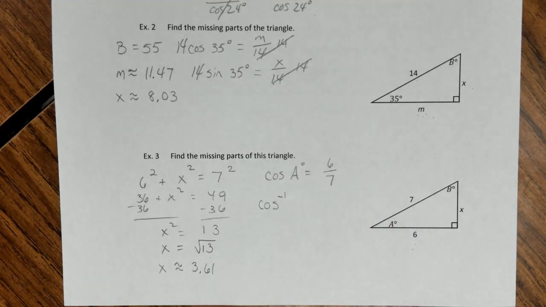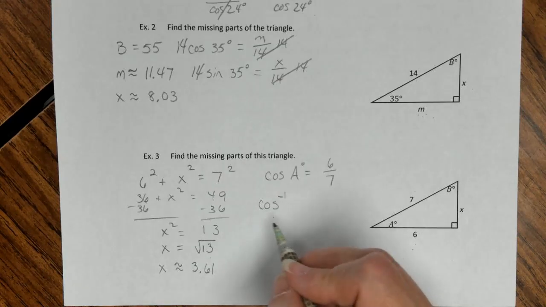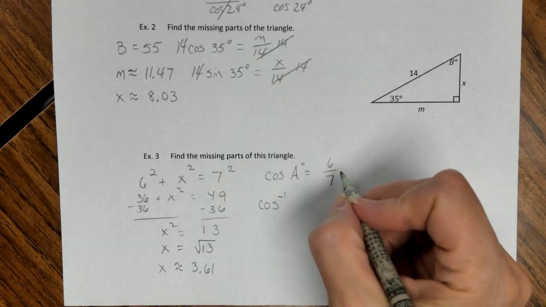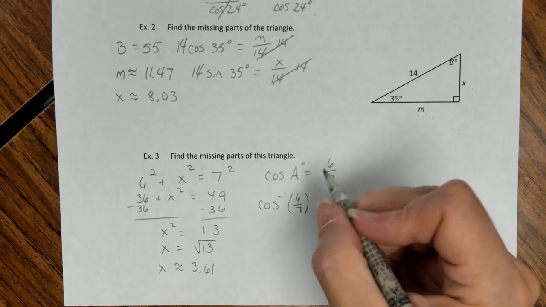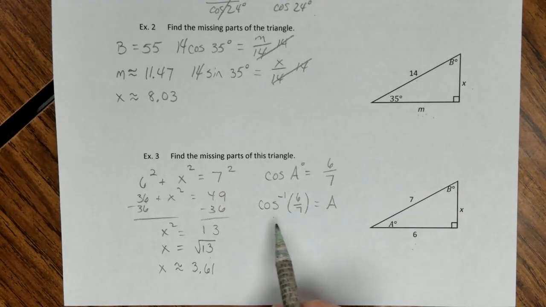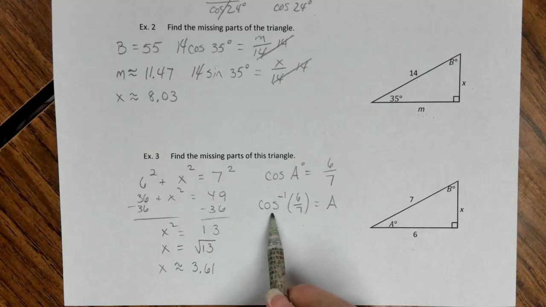So a way of writing the inverse function for cosine is that. That's not cosine to the negative 1. Okay, it's just what the symbol for it looks like. There's another way of writing it also, but this is what you're going to see on your calculator. So the inverse cosine of 6/7 will tell us A. So on our calculator, to get this symbol, you'll see that above the cosine button.